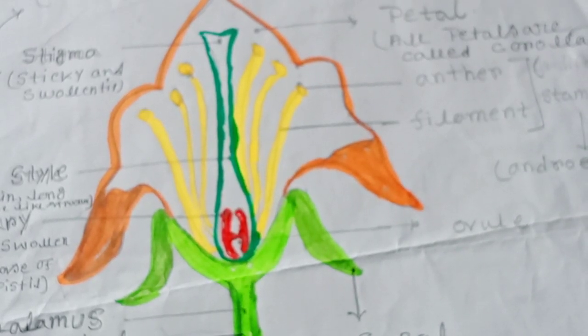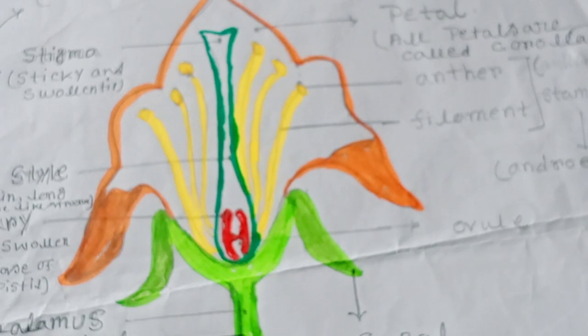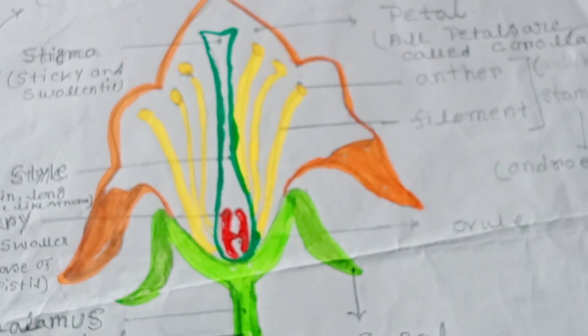Then we come to the third part, the androecium. The androecium is the male part of a flower, and the androecium contains stamens. A stamen has two parts, the anther and the filament.